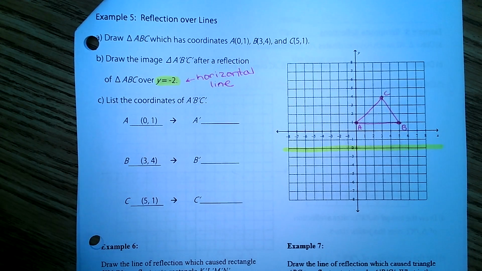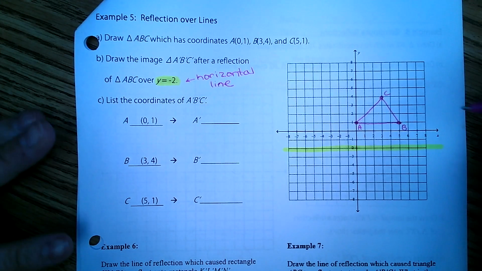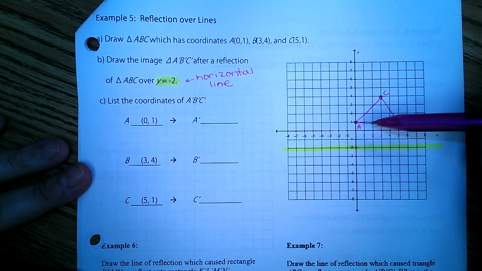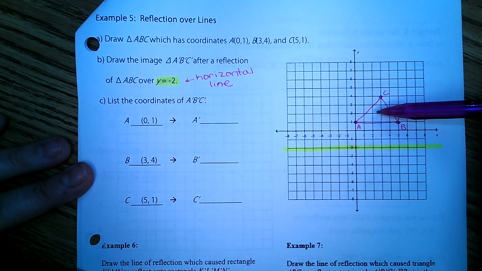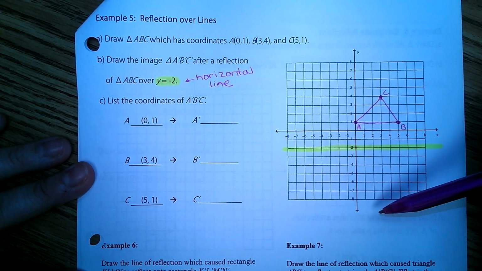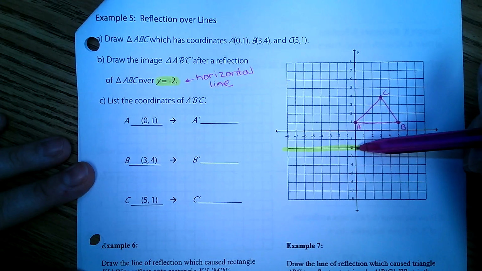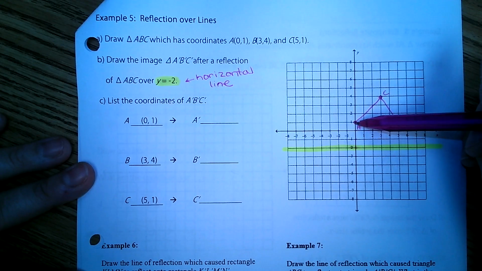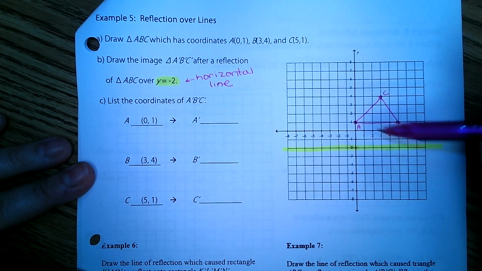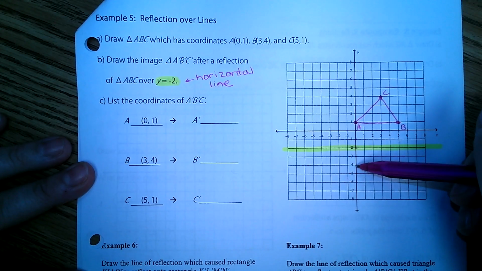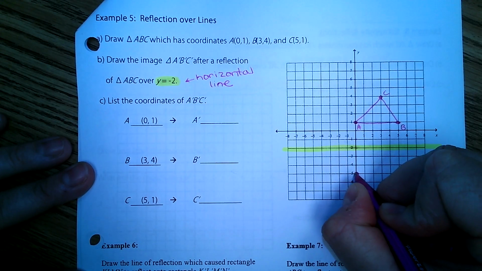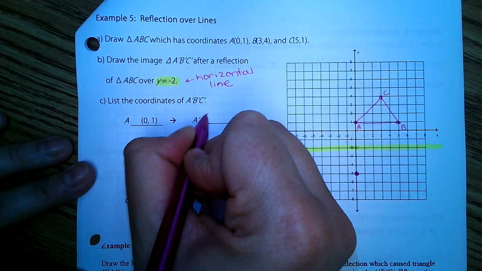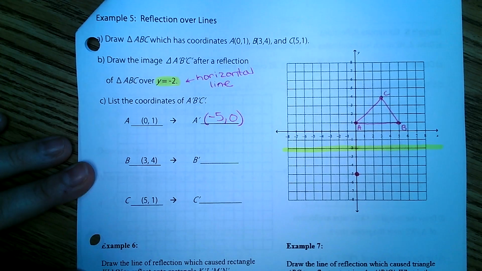So I'm going to tackle this problem very similarly as we did the x-axis problem. My triangle is above the line of reflection, and I need to reflect it down. So, for example, point A is 1, 2, 3 units above the line of reflection. So it would reflect to 1, 2, 3 units below the line of reflection, landing at the point -5, 0. Where do you think point B and C would land?